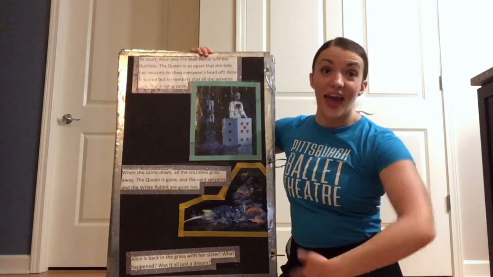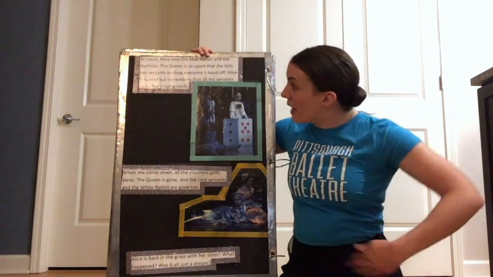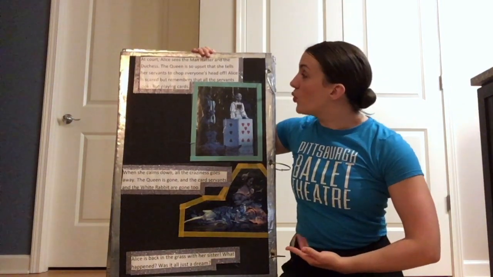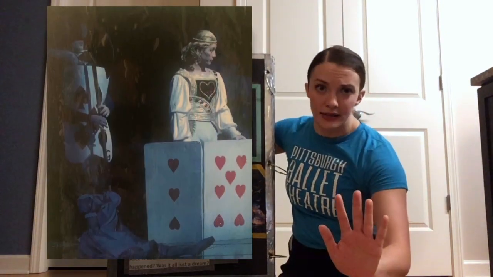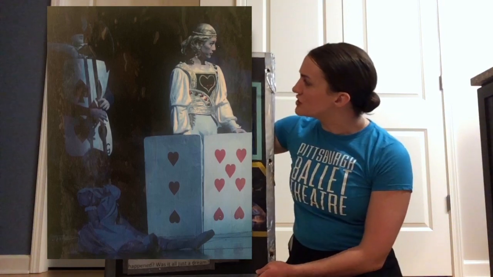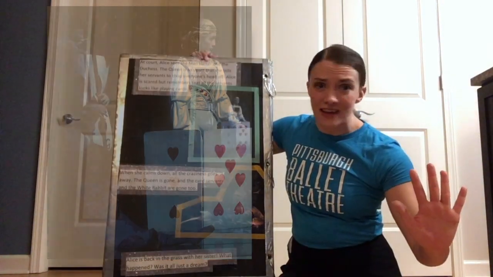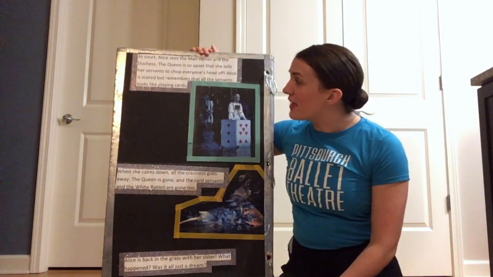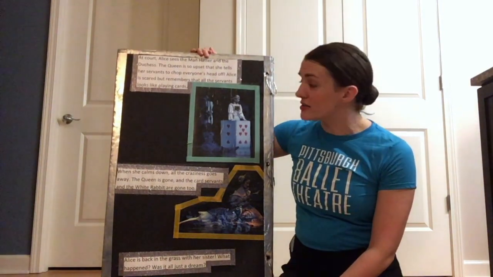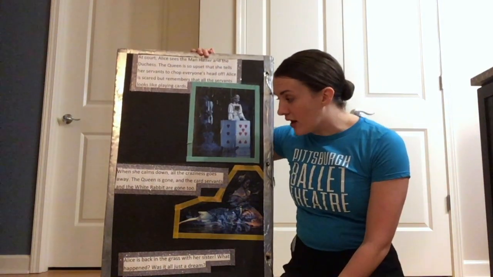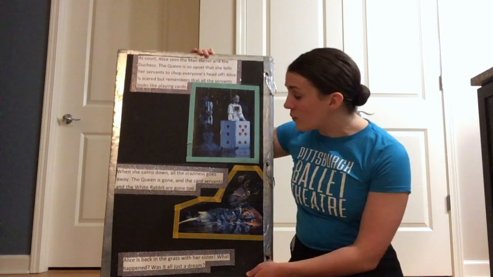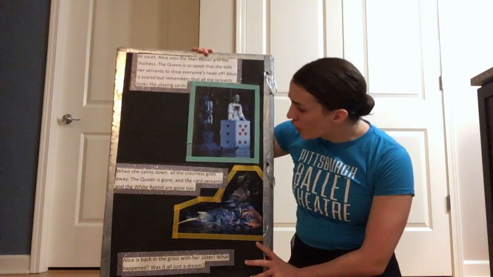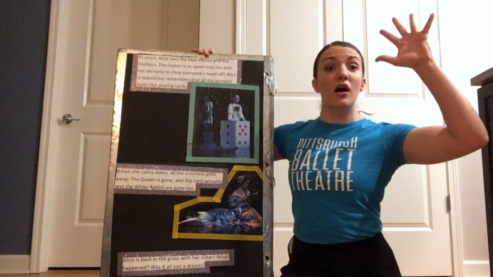At court, Alice sees the Mad Hatter and the Duchess. The queen is so upset that she tells her servants to chop off everyone's head. Alice is scared, but remembers that all the servants look like playing cards. When she calms down, all the craziness goes away. The queen is gone, and the card servants and the White Rabbit are gone too.